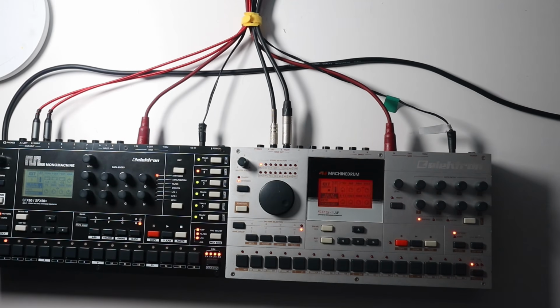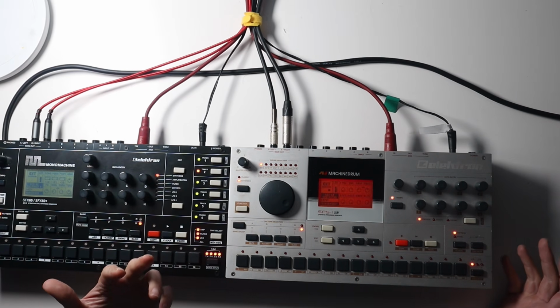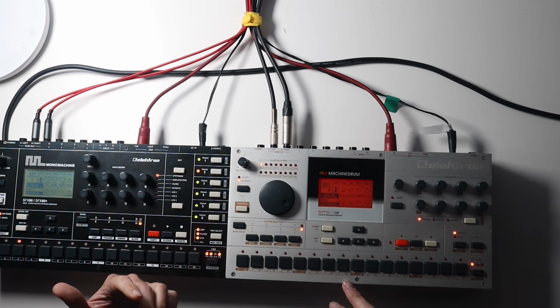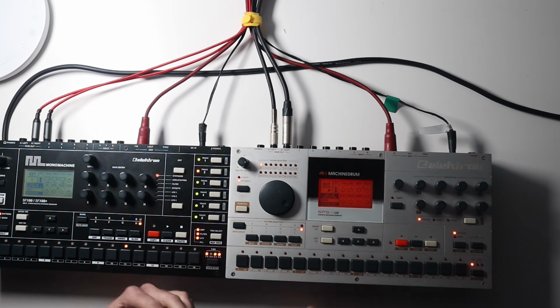So welcome to this video where I'm going to be focusing on the Elektron Machinedrum and a little workflow that I do to, I guess, generate an infinite amount of drum kits. The version I have is the Mark 1 UW, but I guess this would work for any of the Machinedrum variants. You don't have to have the UW version.